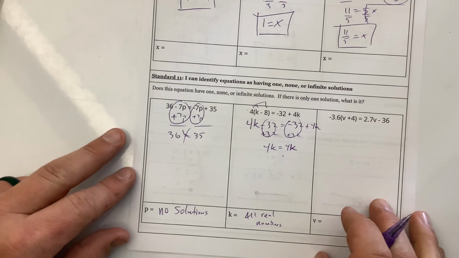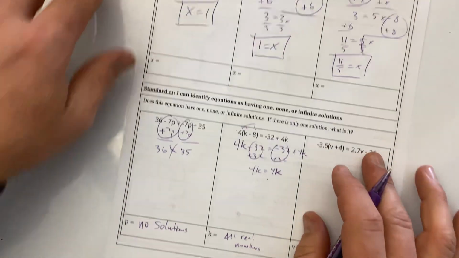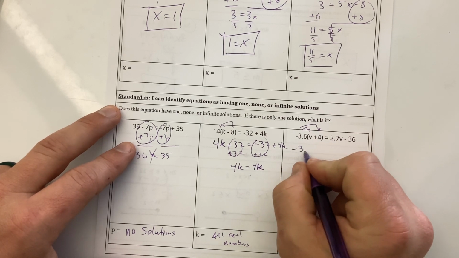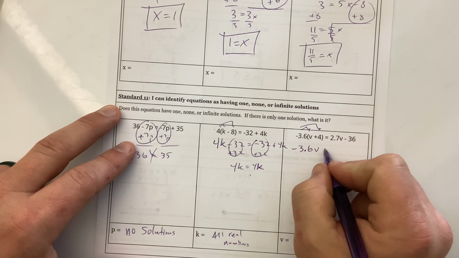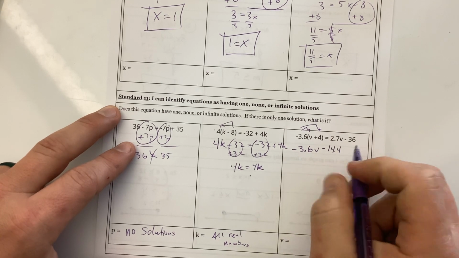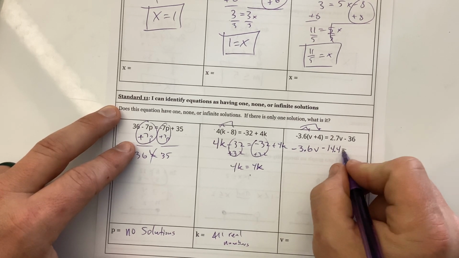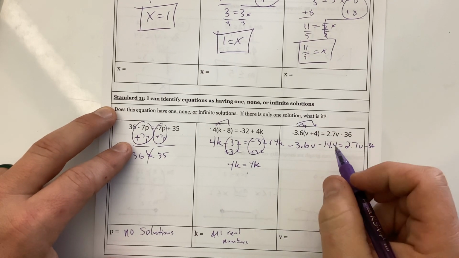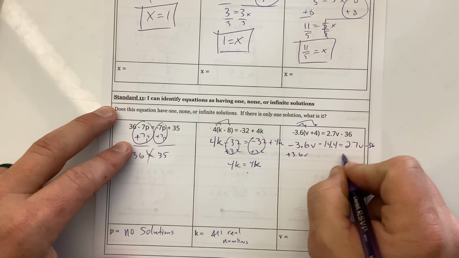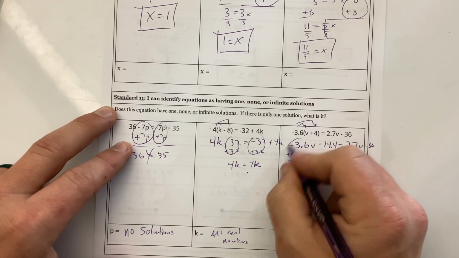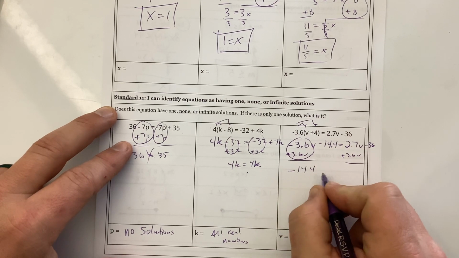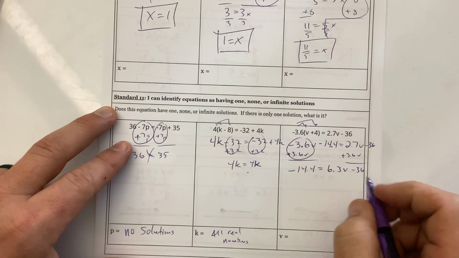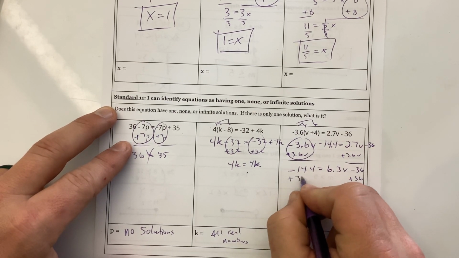numbers. This next one was challenging mostly just because the numbers themselves were challenging. We have to distribute negative 3.6v minus 14.4. A lot of people did plus 14.4. Equals 2.7v minus 36. I'm going to add 3.6v to both sides. That goes away, and I have minus 14.4 equals 6.3v minus 36.